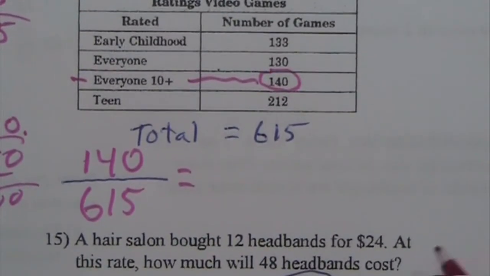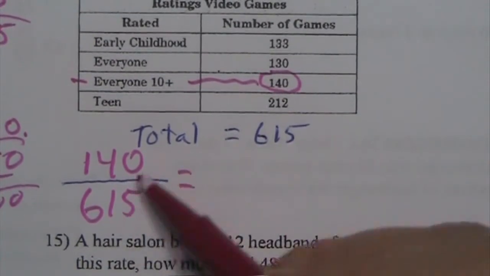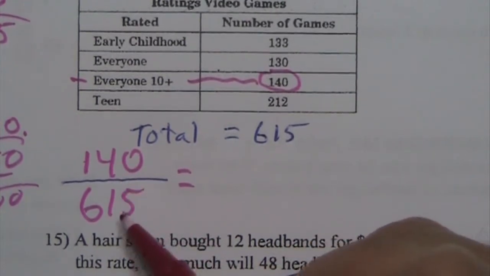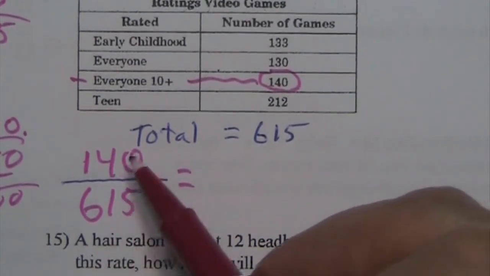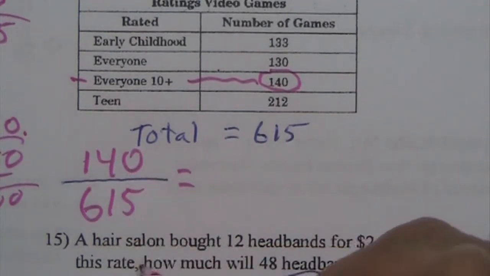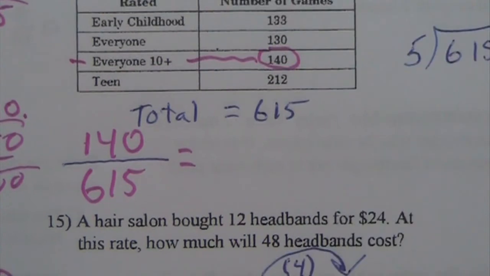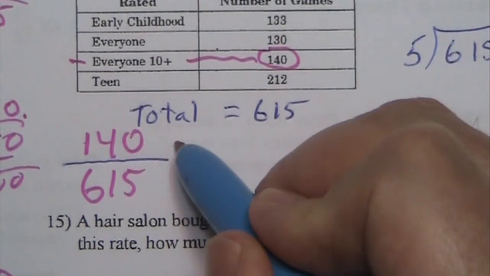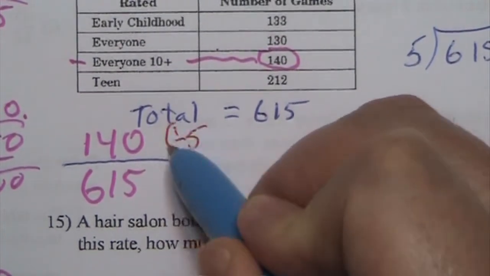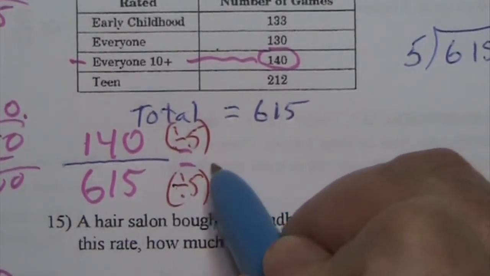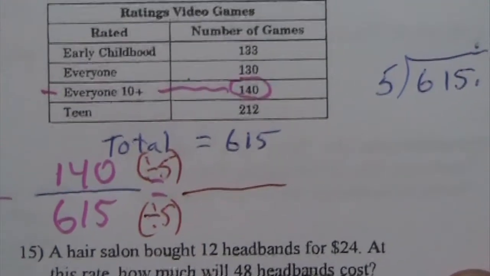All right, so now what we need to do, I know I can reduce this because I know 5 will go into both of these. 5 does. So you have to do some long division and figure out how many times 5 goes into both of these. All right, so I need to divide both the top and the bottom by 5. So I'll just do this to the side.